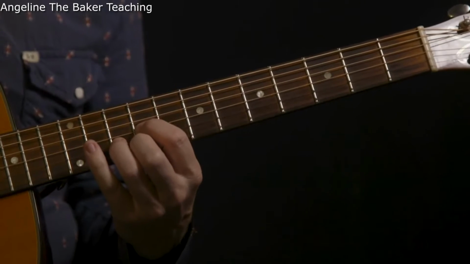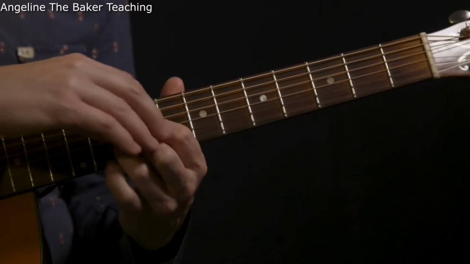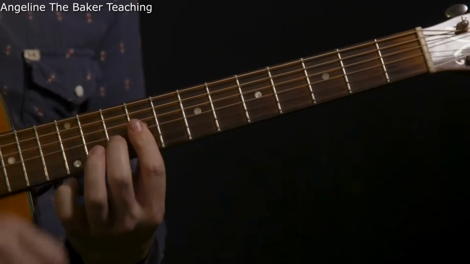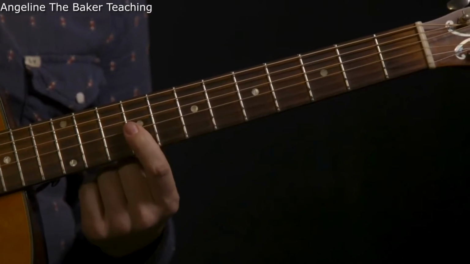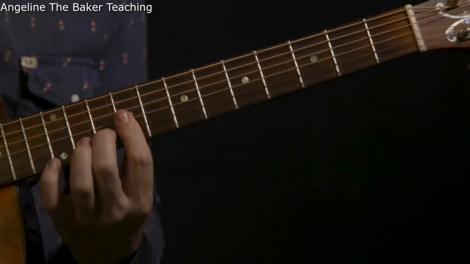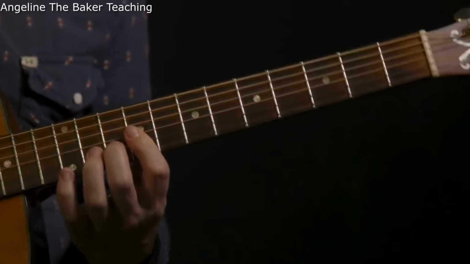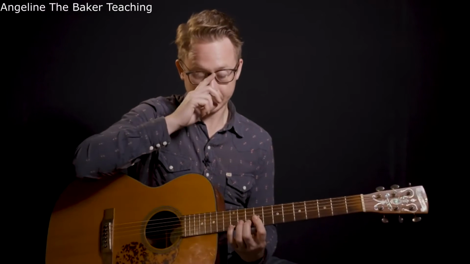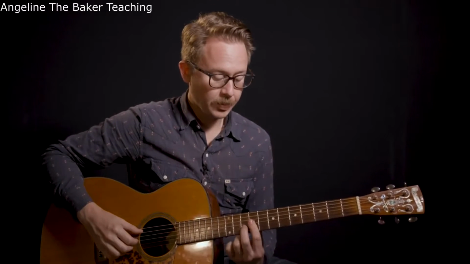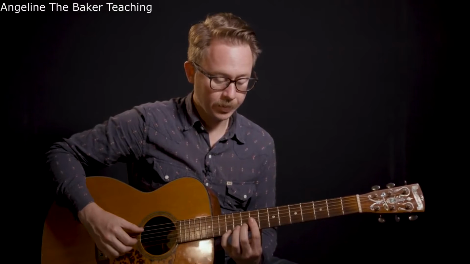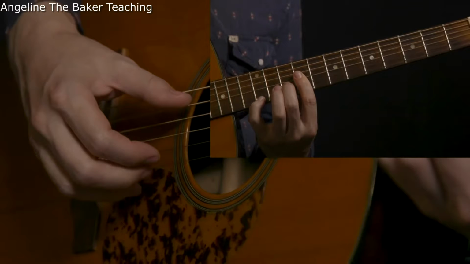Some people might find it a little bit more comfortable if they adjust this shape here and actually bar strings 1, 2, and 3 with the index and have the middle finger on string 2. That's what I like to do. It's a little bit more comfortable for me. So try either way and just see what feels good to you. Now I'm going to start here with the pinky down on string 1, and I'm going to create this descending melody.